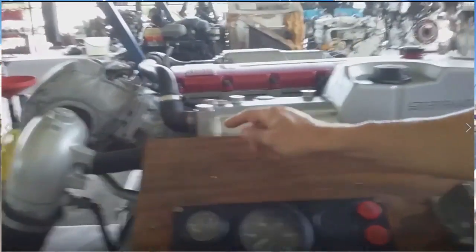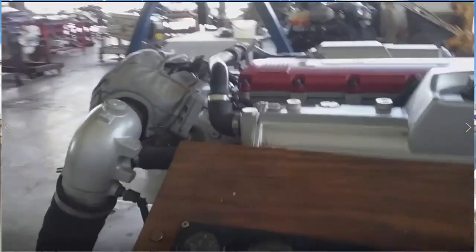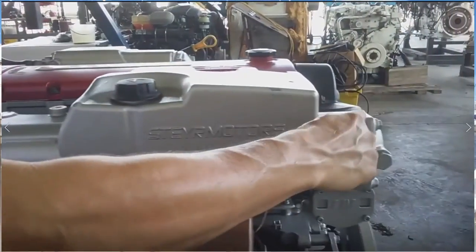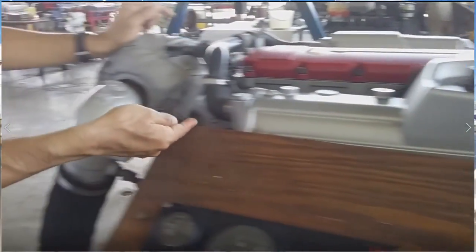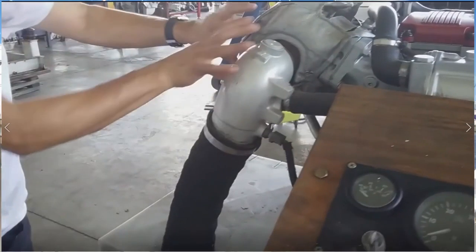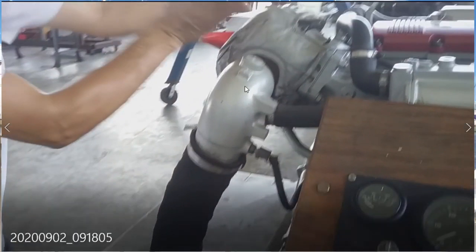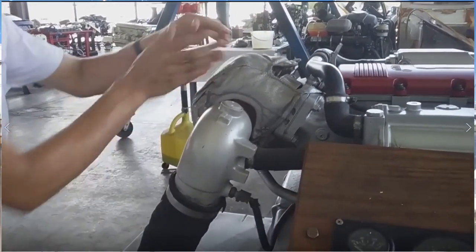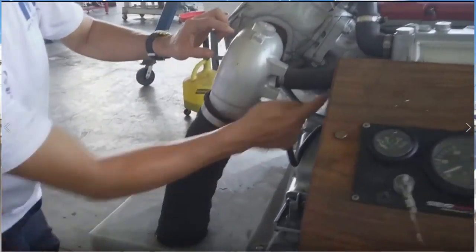Okay, the salt water enters the elbow of the exhaust and goes out. Correct. This is the salt water entering the heat exchanger, and at this point it is mixed with the gases from the output of the turbocharger. And at this point, the gases are mixed with salt water, and here you have gases with salt water.